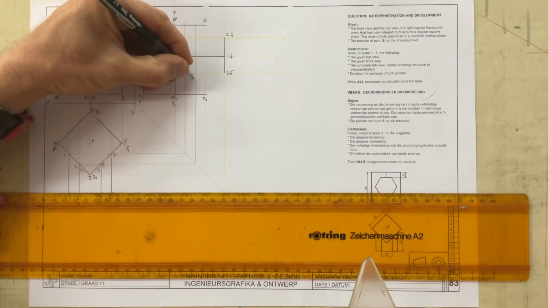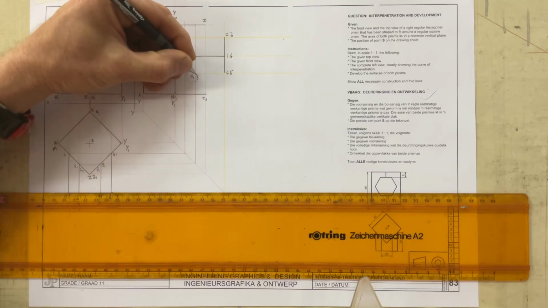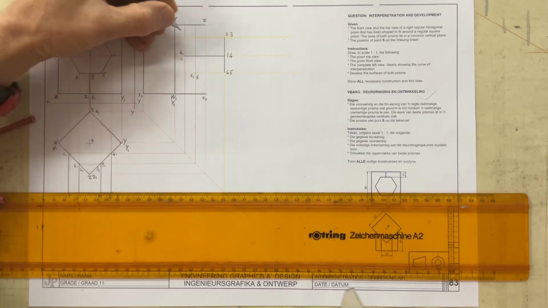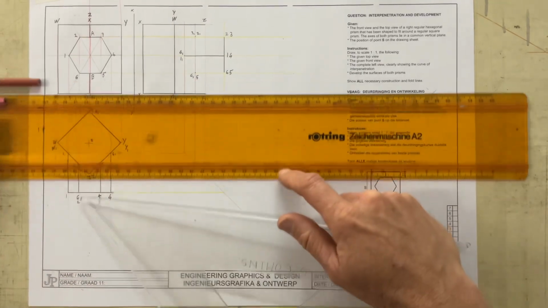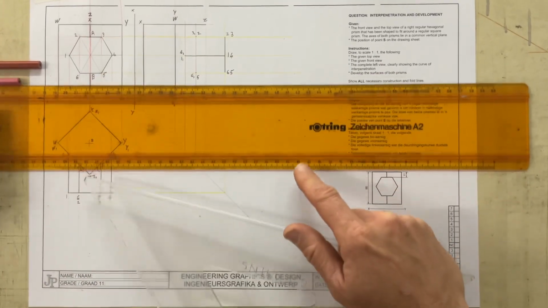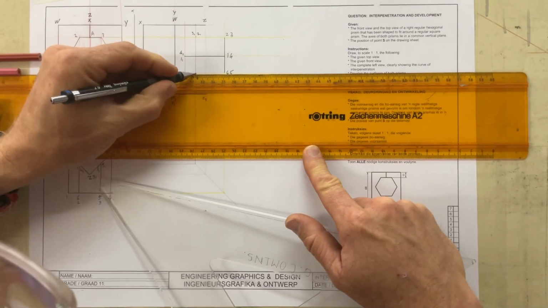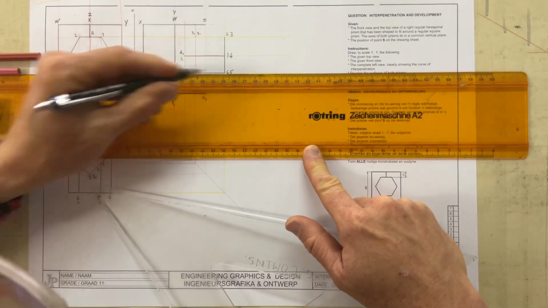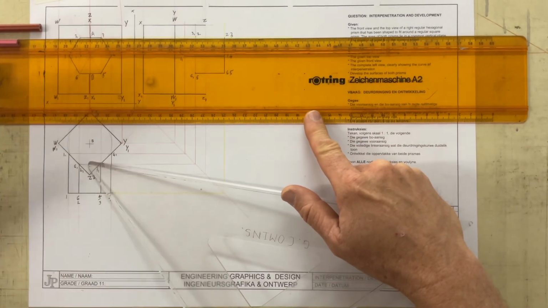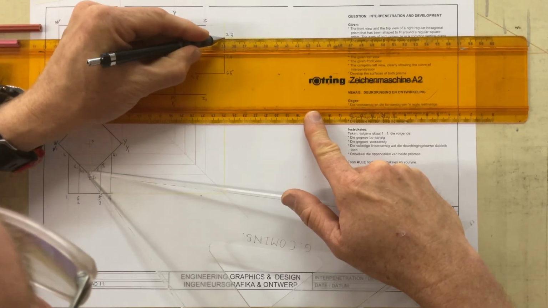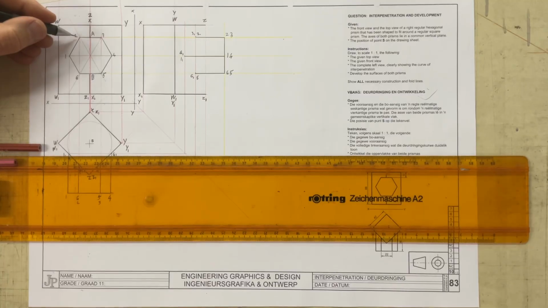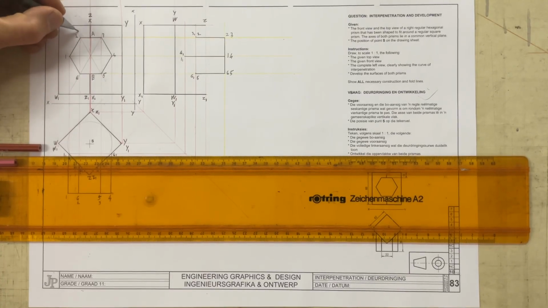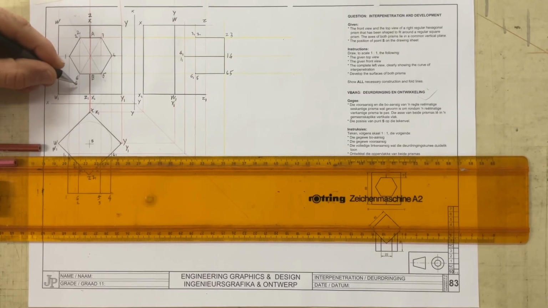6 dash and 5 dash, they're going to meet at that point over there. And 3 dash and 2 dash, they're going to meet at that point over there. Right, so I can draw in a line from 6 to 6 dash over there, and from 2 to 2 dash over there. Note, if I'm standing on this side, I'm going to see this line 2 and 6 going to 2 dash and 6 dash.